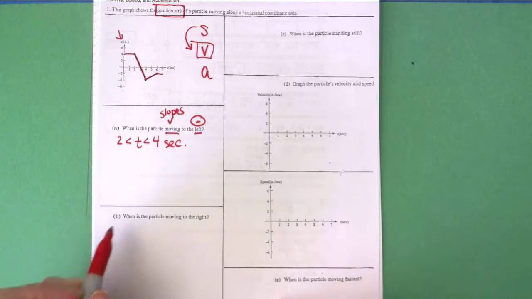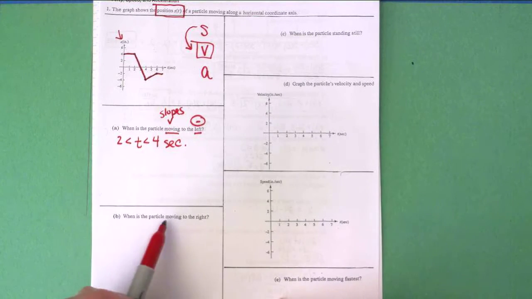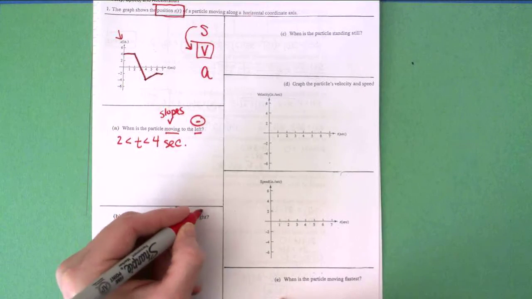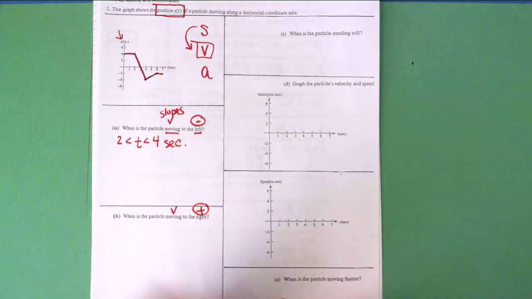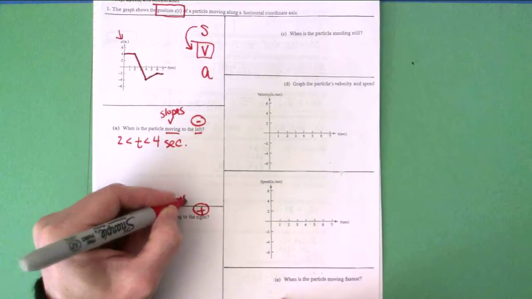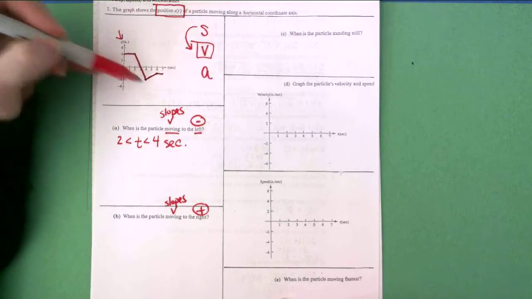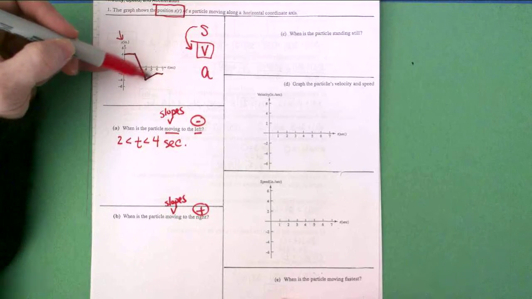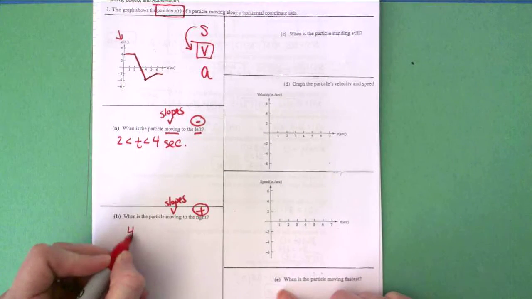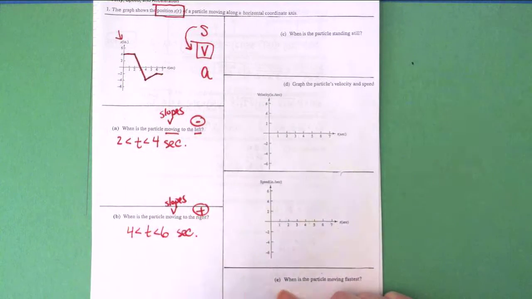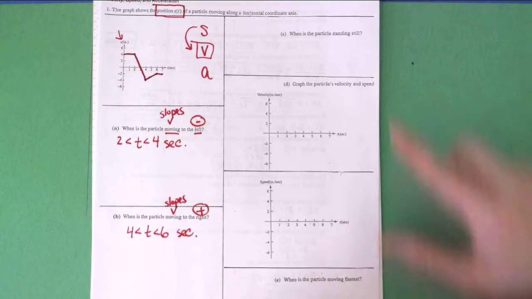Okay, let's look at part B. When is the particle moving to the right? Moving right means positive velocity. So I have to look at where the slopes are positive. So back up to my position graph. My slopes are positive right here between 4 and 6. So I'm going to go t between 4 and 6 seconds. Simple. Okay? Part C up here.